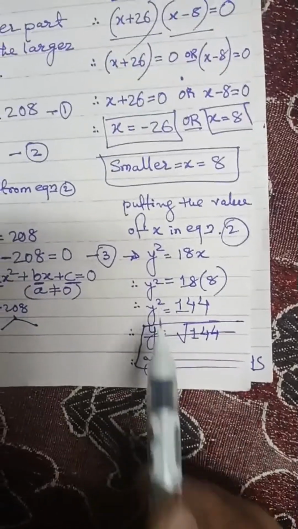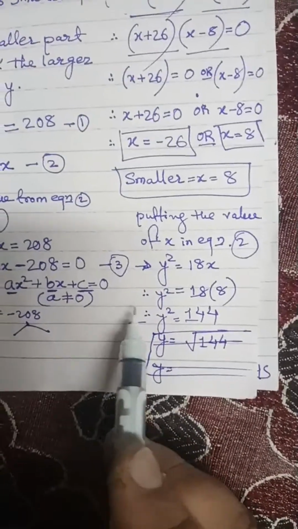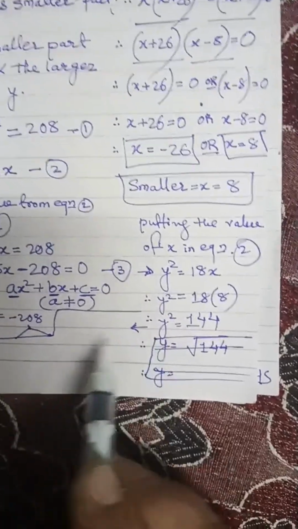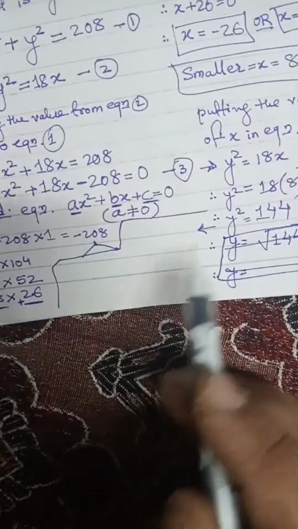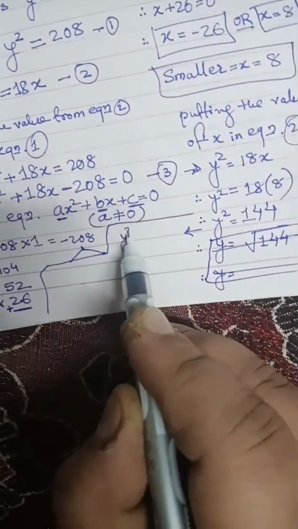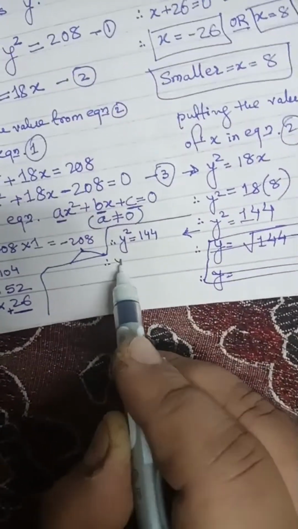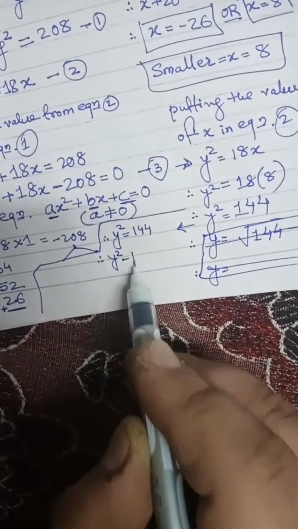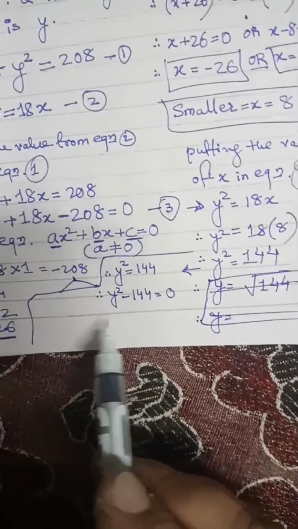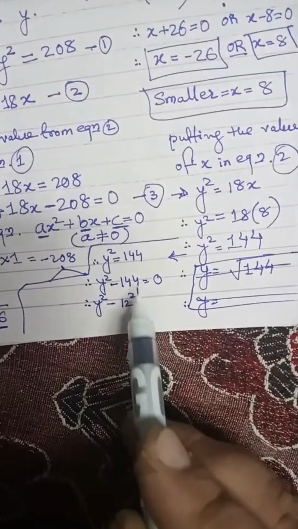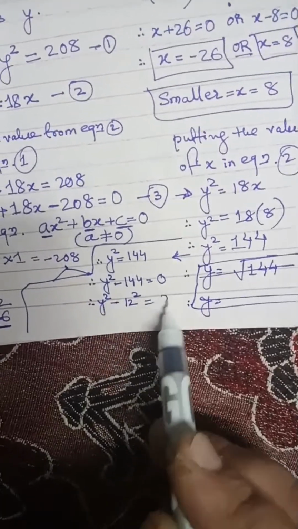From here we will take another different path, so that we can solve the sum scientifically. If y square is equal to 144, therefore y square minus 144 is equal to 0. Now see, y square minus 12 square, because 144 is 12 square.